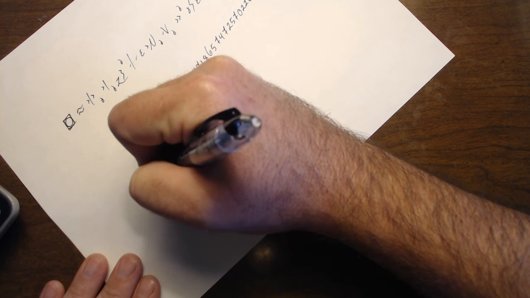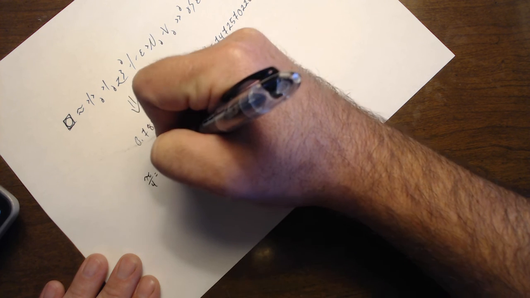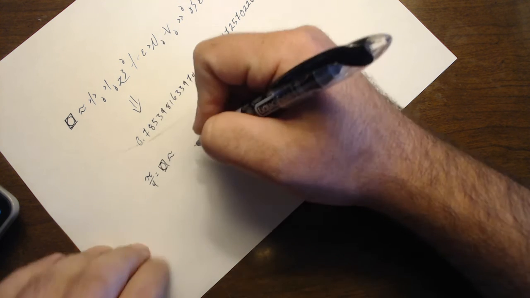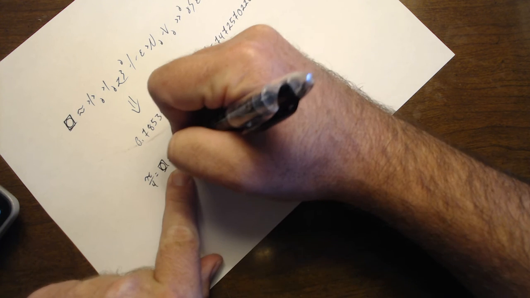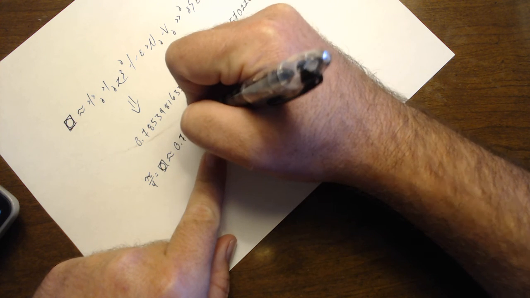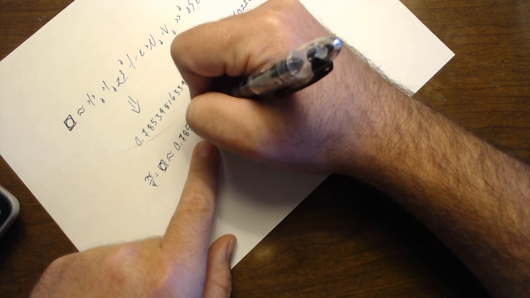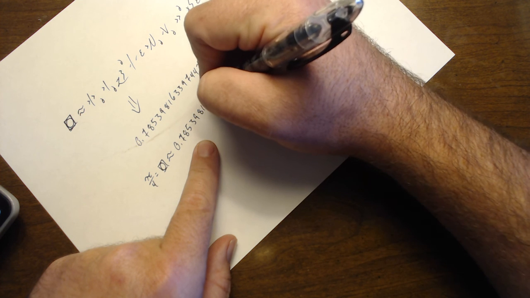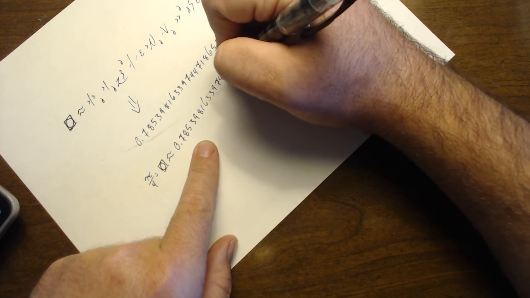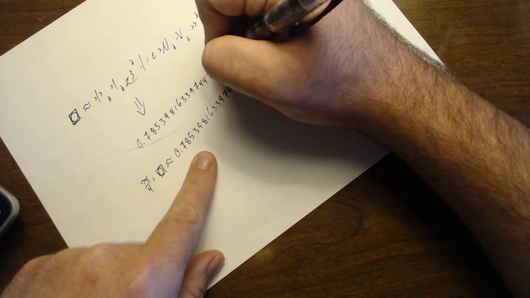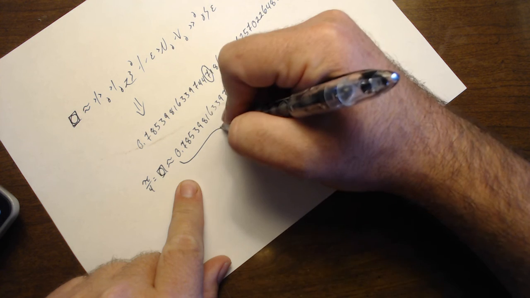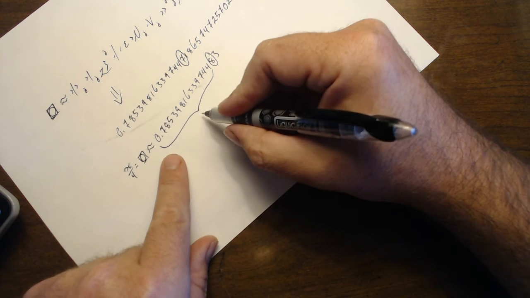Pi on 4, which equals our fundamental circle constant, is, in decimal according to the calculator, 0.7853986 33974 483. So we've got that level of precision here.